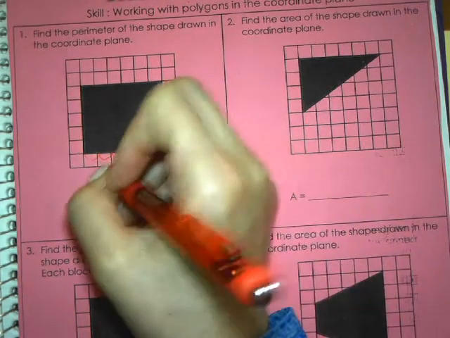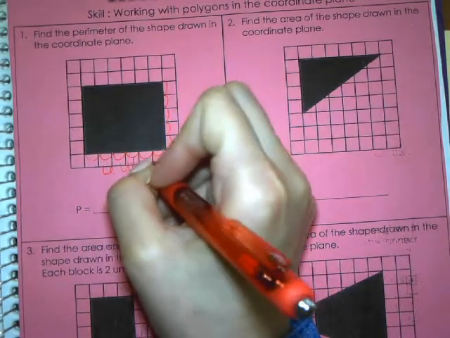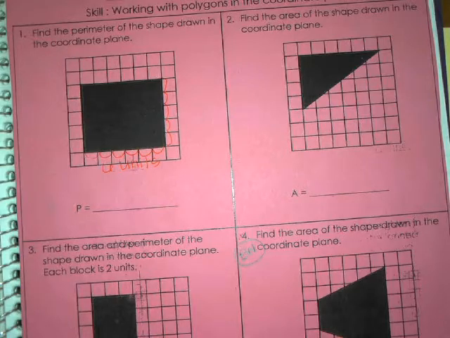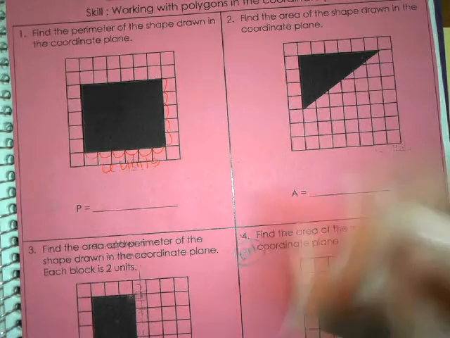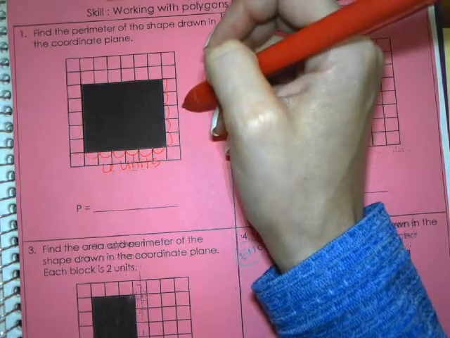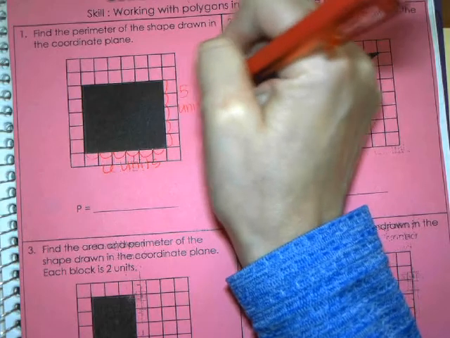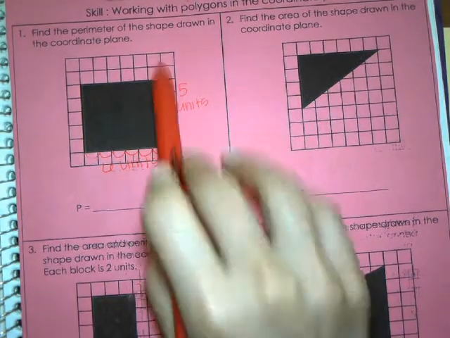Okay, good. I am seeing 6 units. That is correct. That is your length, because there are 6 across. Everyone tell me your height. What did you get for your height? Okay, good. Most of you I'm seeing are getting it correct. It is 5 units. So it is 6 units across and 5 units up.